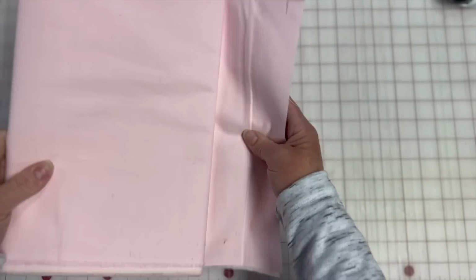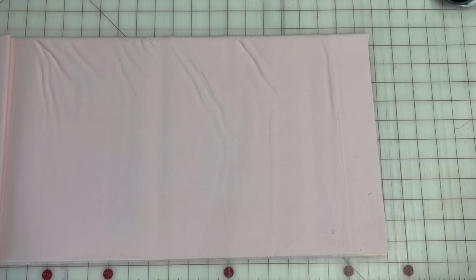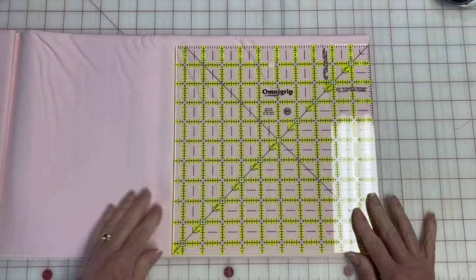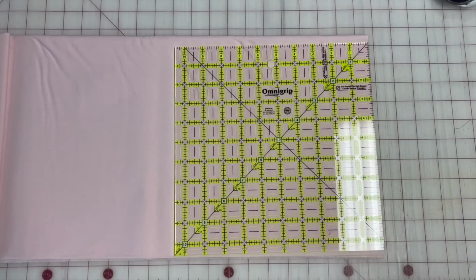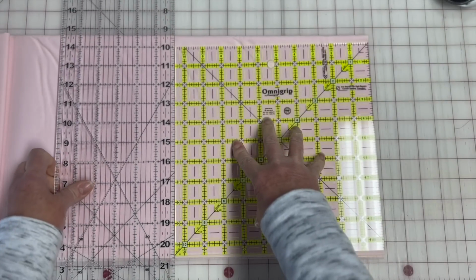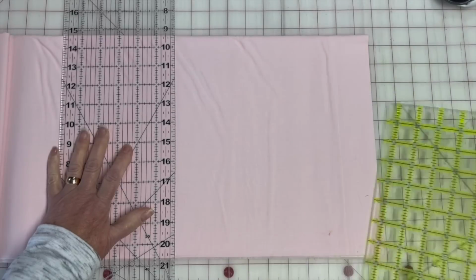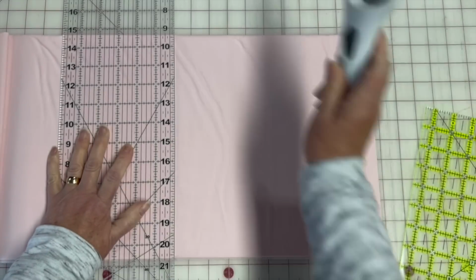Let's go through how I cut my fabric. Here I have my pink fabric, and I'm going to lay it out on my table. So we have multiple options. I can use my square ruler, and this will give me the 10.5 inches. Of course, I want to make sure that my line is straight before I cut. And then I can just have a straight ruler and put it next to this ruler, and then use my rotary cutter and cut.